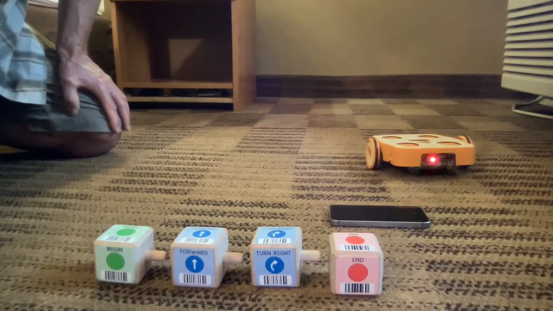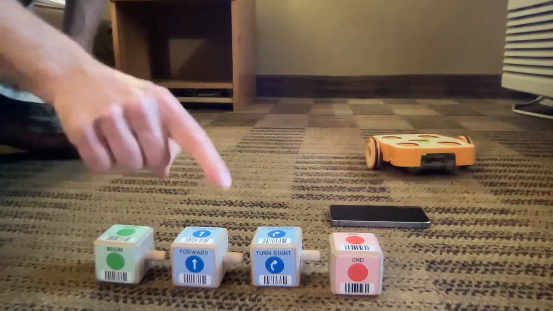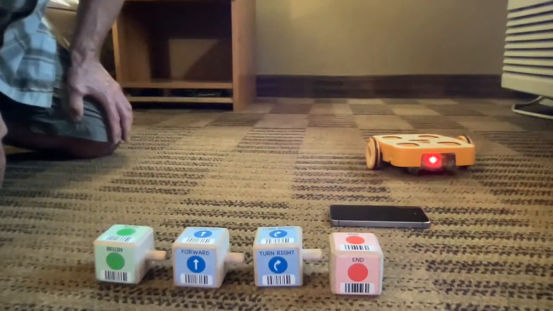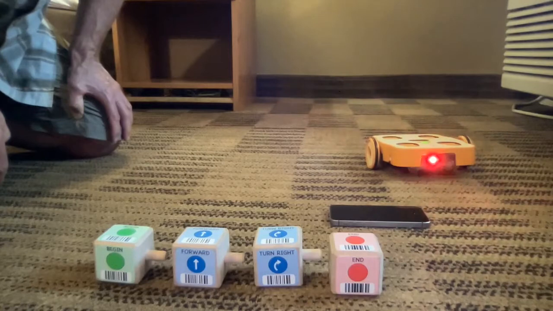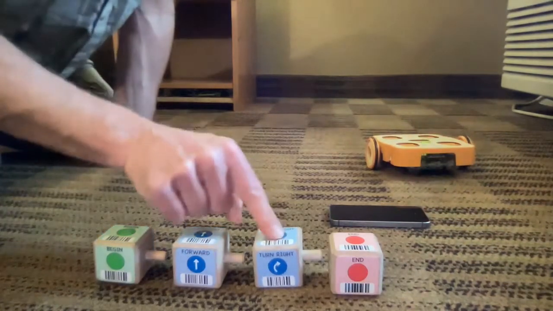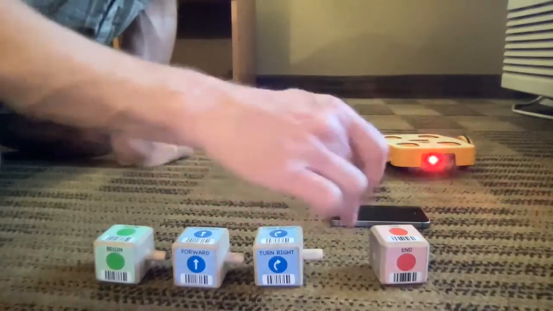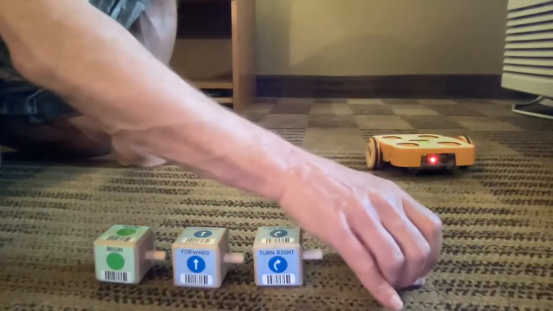Wait, why didn't it go forward? It was supposed to go forward, turn right, and keep going around my cell phone. Oh, I know what happened. When it turned right, there's nothing in the program after turn right. I need to tell KIBO what to do over here.